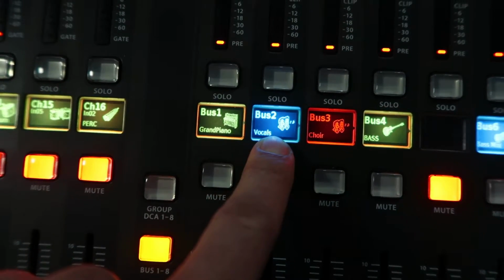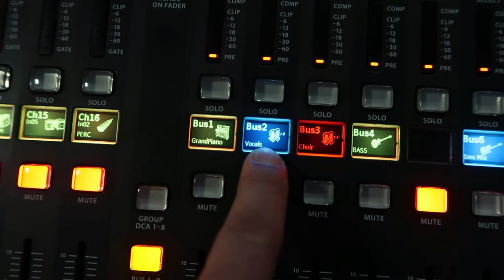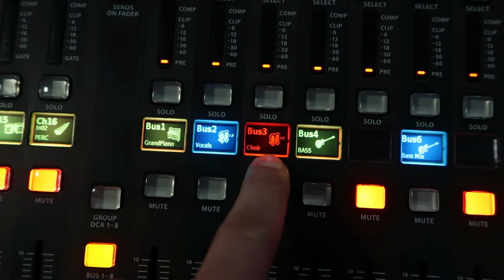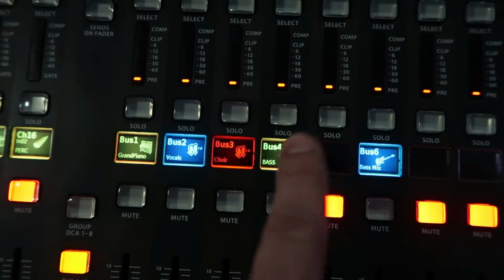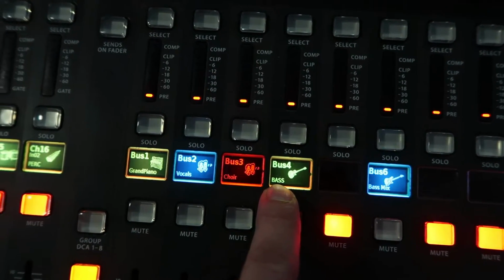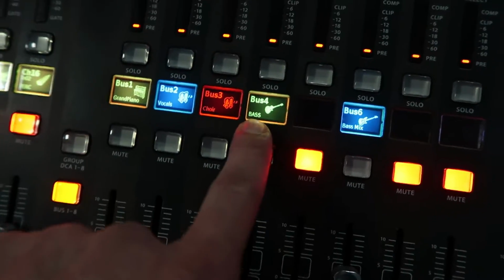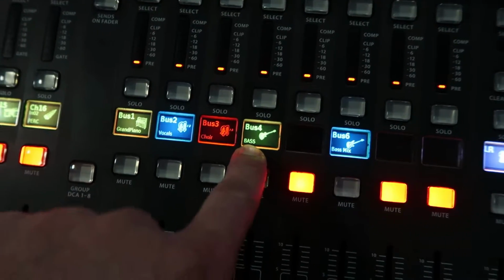We have our vocal monitors. Those are the 3 monitors that run the front of the stage. We have our choir monitors. There should be 2 of those. And then we have bass. Typically, we don't even use the bass monitor. It just depends on how our in-ear monitors are working for our instruments.